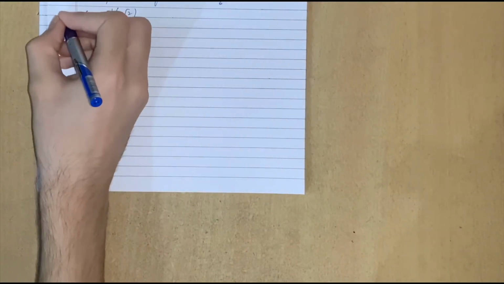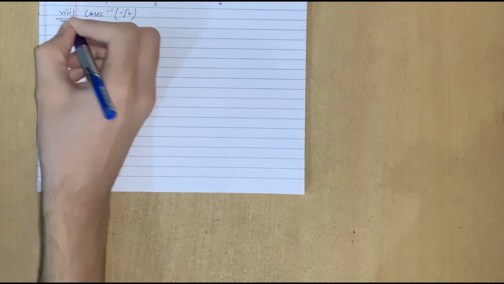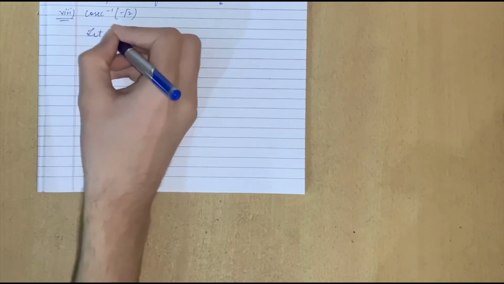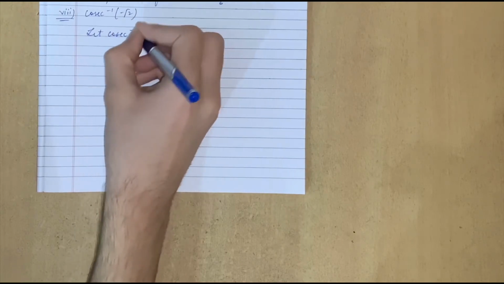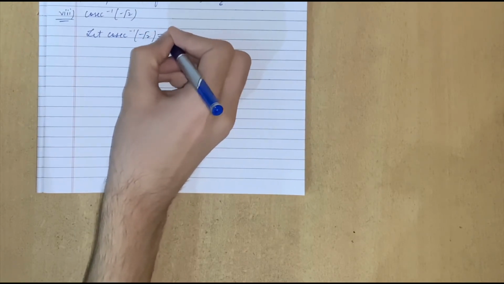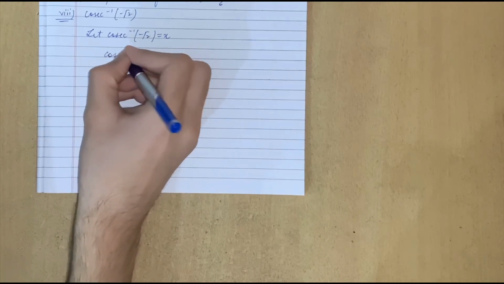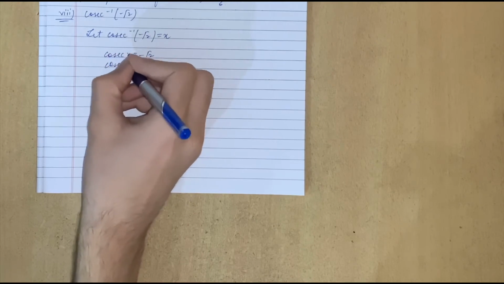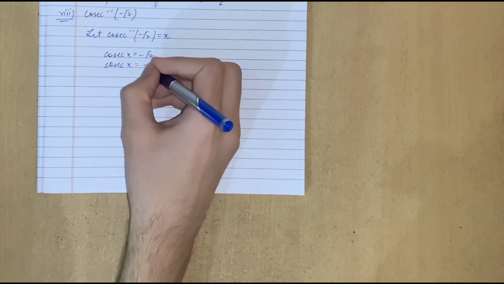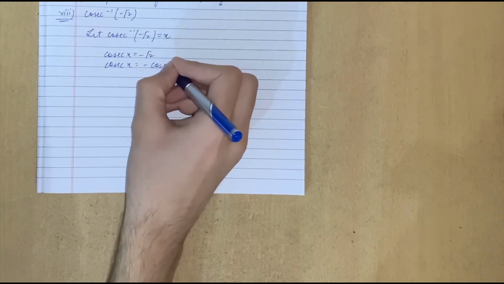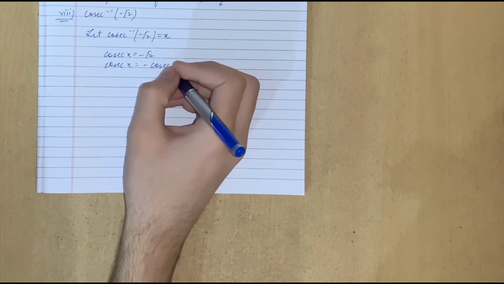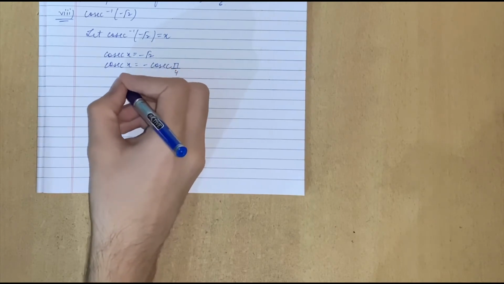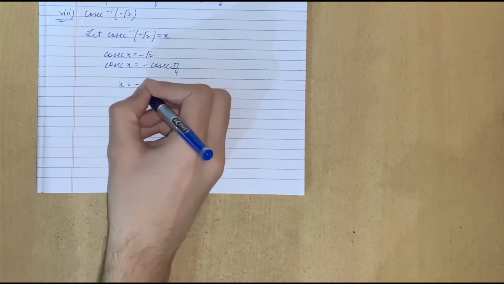So in this part we will do this question, cosecant inverse of minus root 2. So we will let cosecant inverse of minus root 2 be x, and cosecant x will become minus root 2. So cosecant x will become minus cosecant pi by 4. So x will become minus pi by 4.